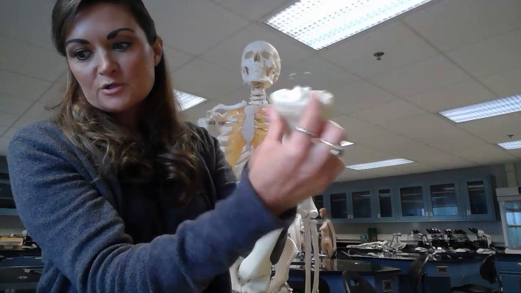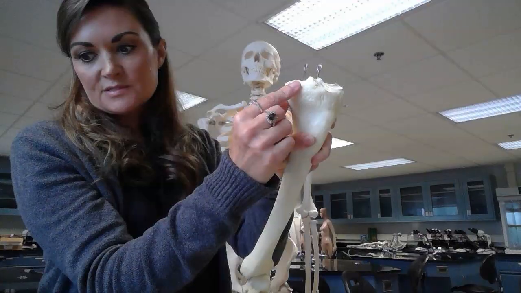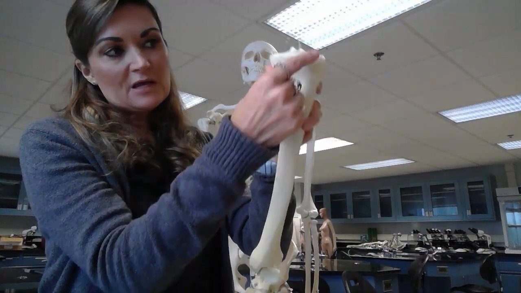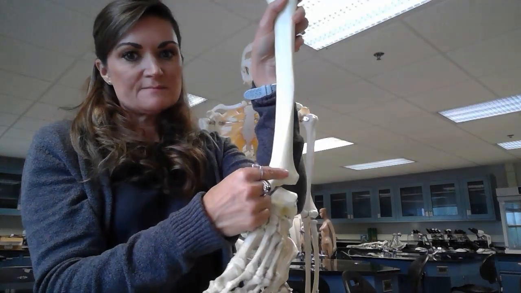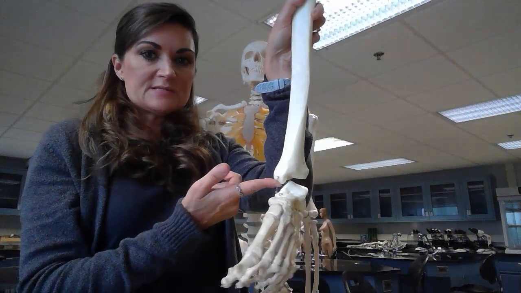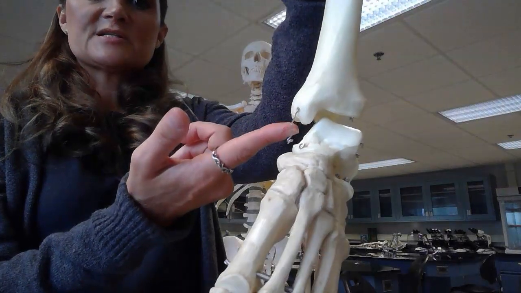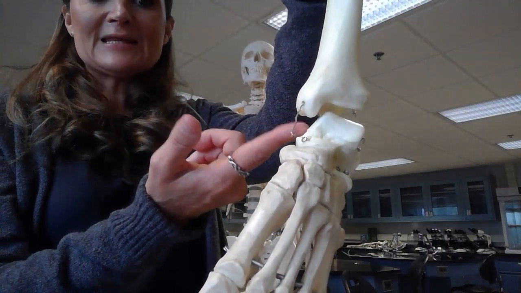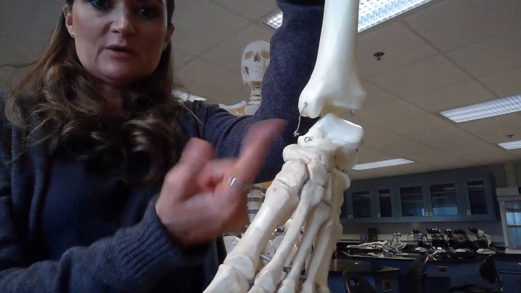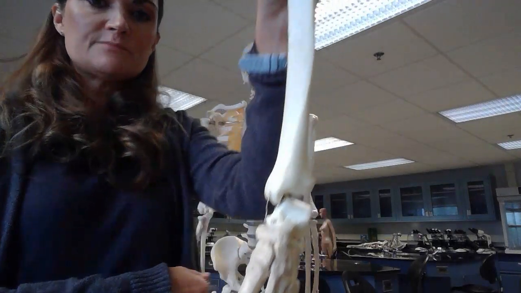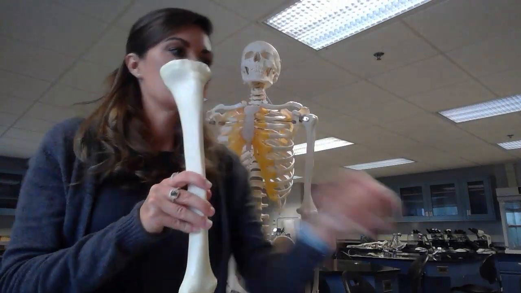Those are the two parts that you need to know for condyles. Next, we're going to come down and you're going to have your malleolus. It's going to be a pointy piece. Notice how this points. I'll get closer. That's called the medial malleolus. Those are going to be the parts that you need to know for the tibia.